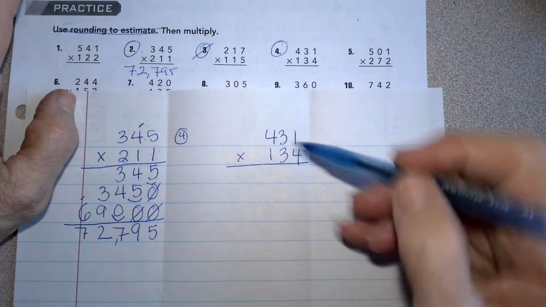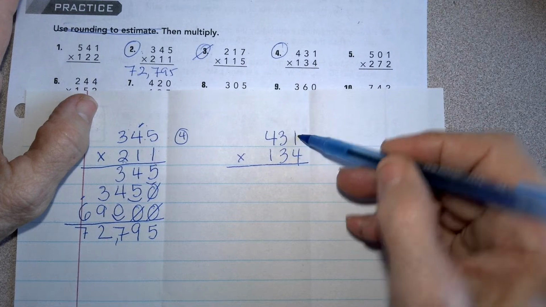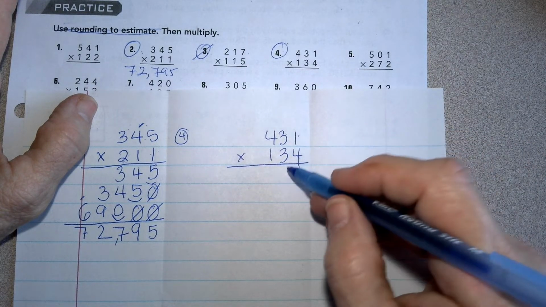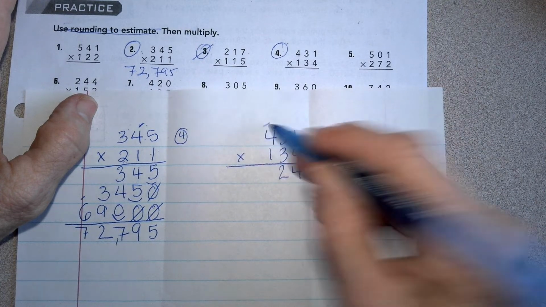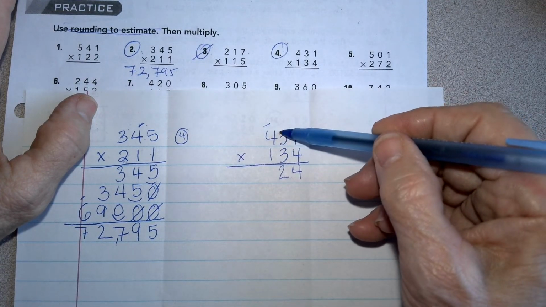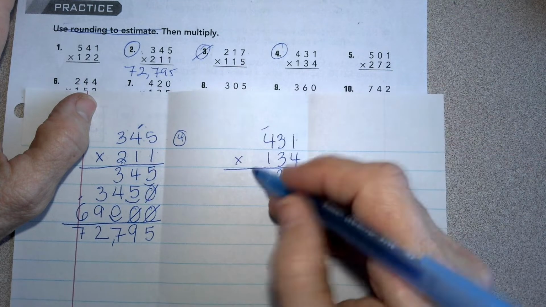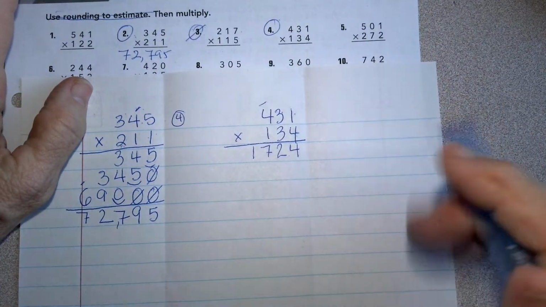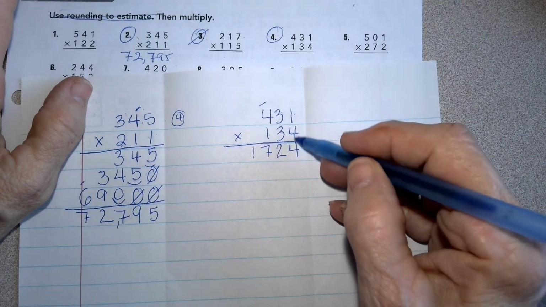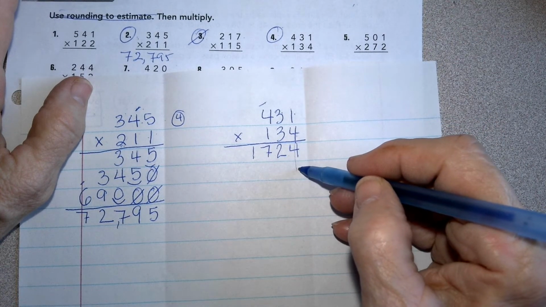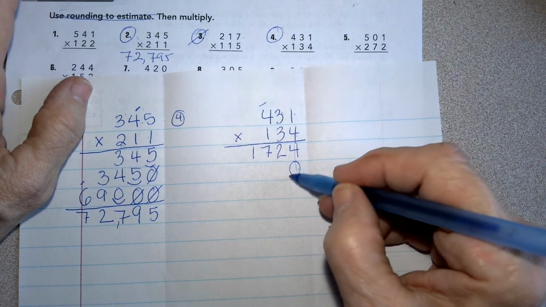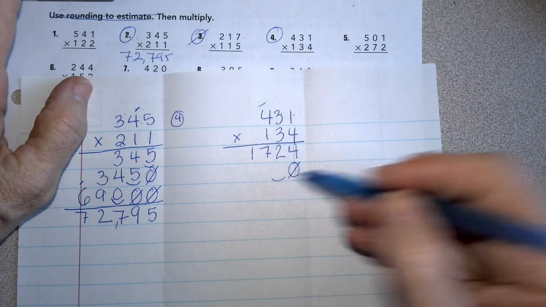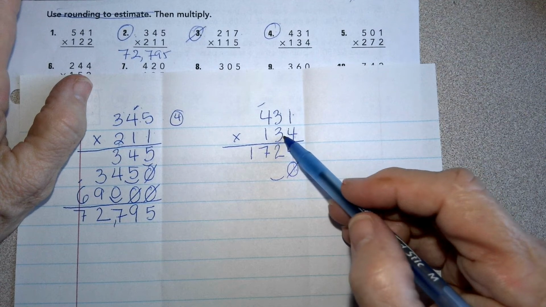Alrighty, and then here we go. So starting with the 4, 4 times 1 is 4. 4 times 3, 12. Good job. Carry the 1. 4 times 4, 16, plus 1 more, 17. Awesome, 17. Then right below, we're done with the 1s, so what are we going to put? Placeholder. Placeholder, good job. And then now we're going to start with the 3, and it's going to go right under the 3.